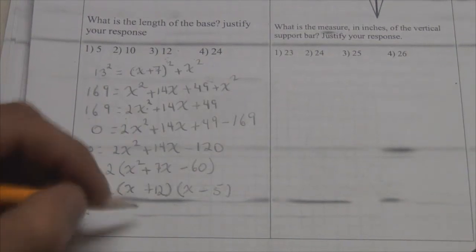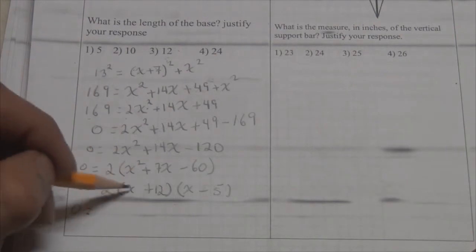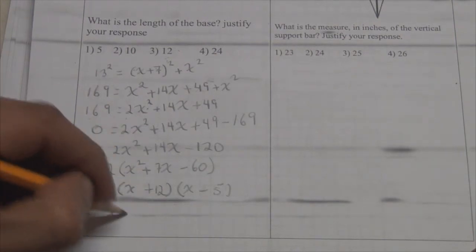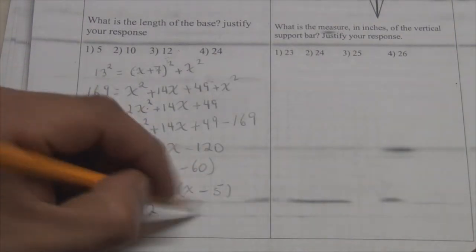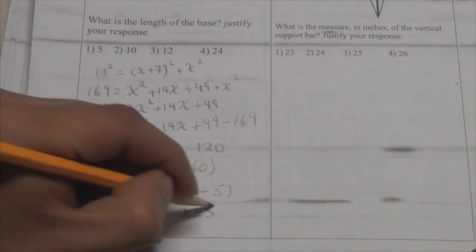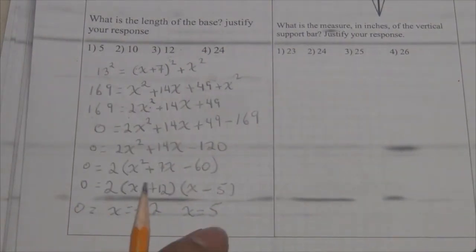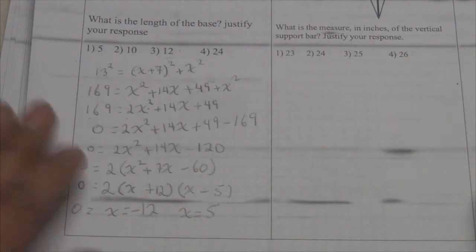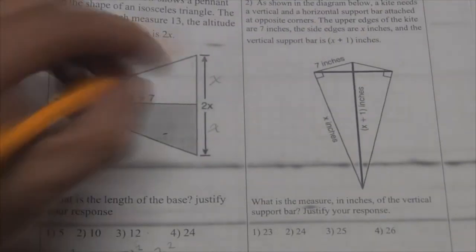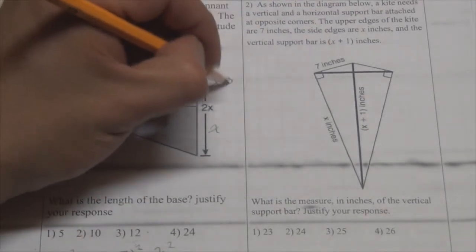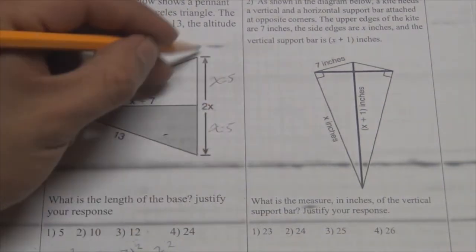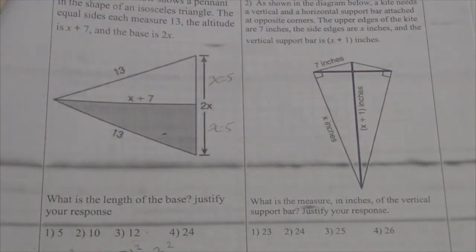No. So now we have the solutions. What number plus 12 is 0? x equals negative 12. What number minus 5 is 0? x equals positive 5. So we're going to use the positive value of this and substitute it into our base. So this is 5 and this is 5. So the total value of the base is 10.